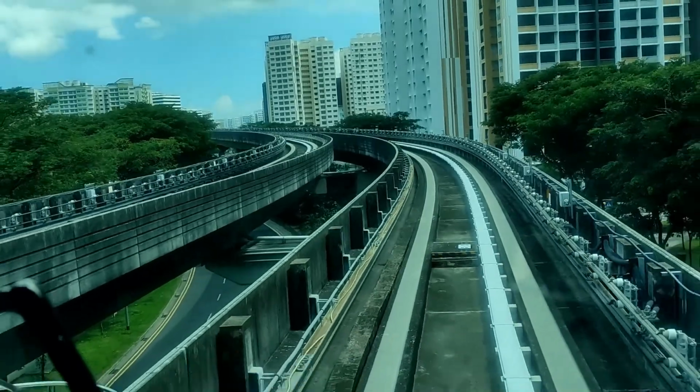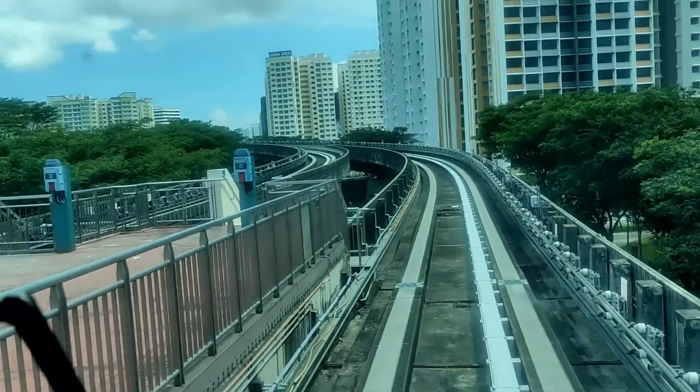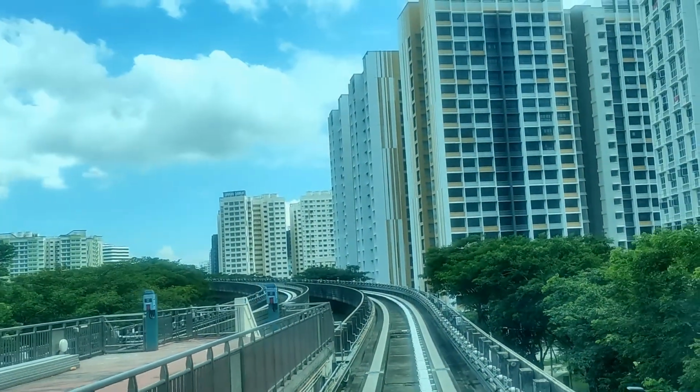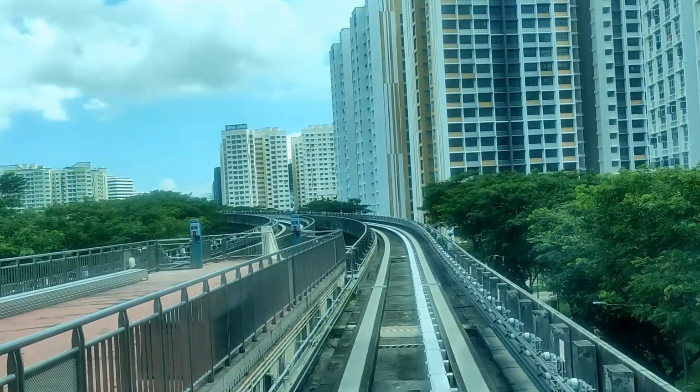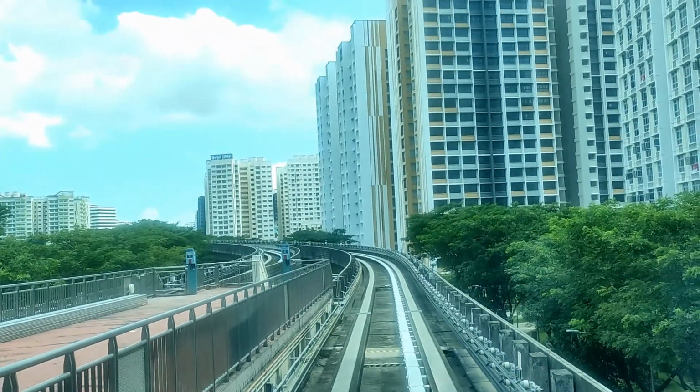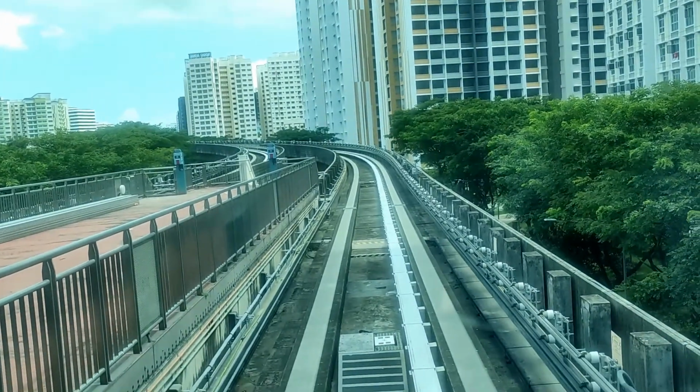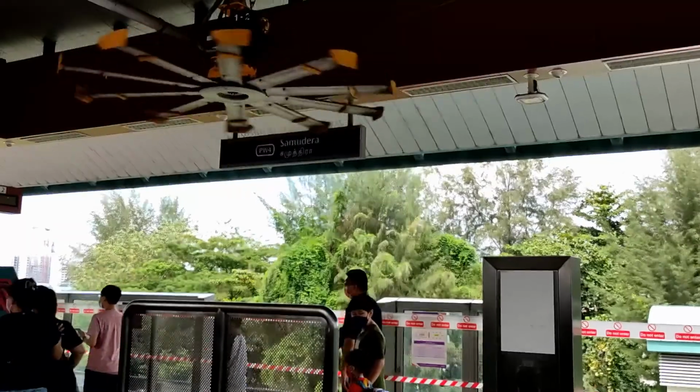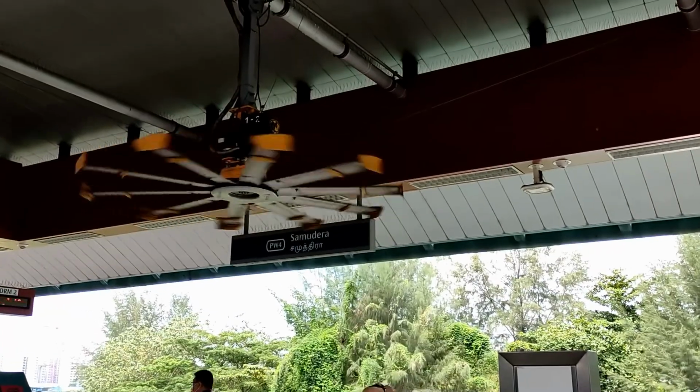There are actually two loops in the LRT. One loop is the west loop, that is the red line, and the other one is the east loop, that is the yellow line. So just see, when the train arrives, it will be indicating red. That means it is going to travel in the west loop. And right now we are in Samudra station.